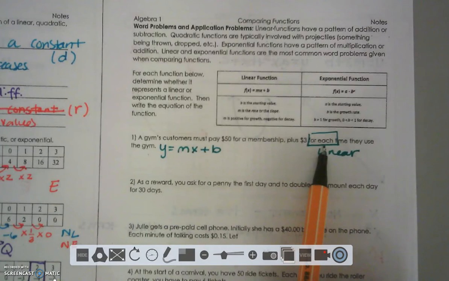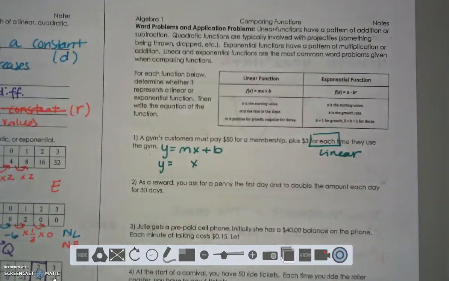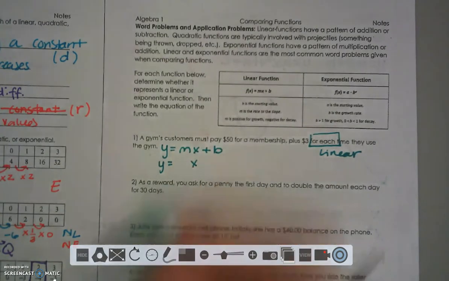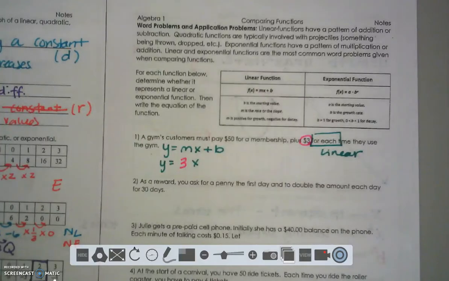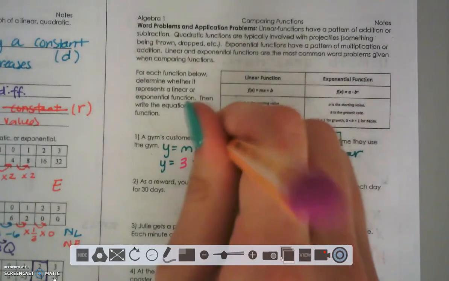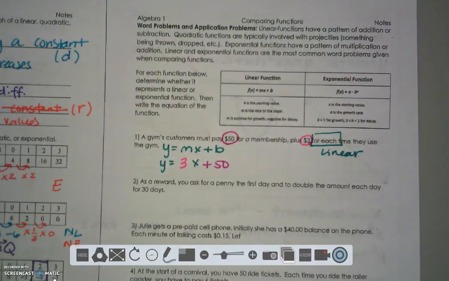For each, okay, I don't know how many times this person goes to the gym. So that "for each" is going to become my slope. Okay, so $3 each time, so I'm going to put in a 3. Jim's customers must pay $50 for a membership. No matter how many times I go to the gym, I have to pay $50. My initial amount is always my y-intercept. So this is plus 50, and I've written an equation to represent this situation.